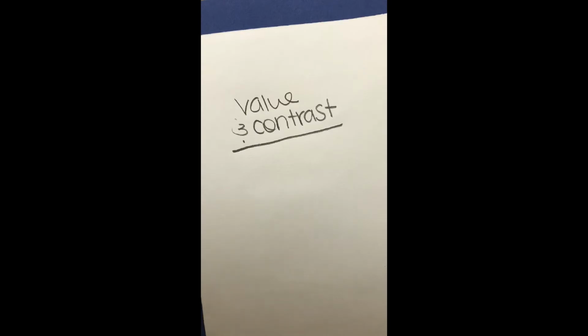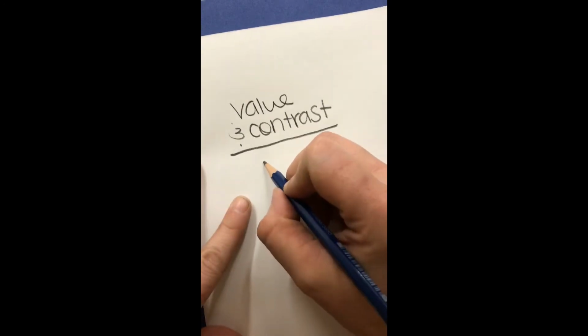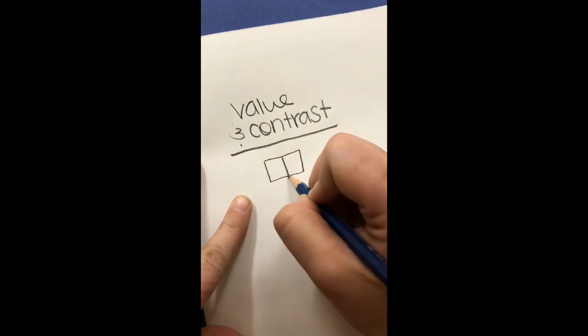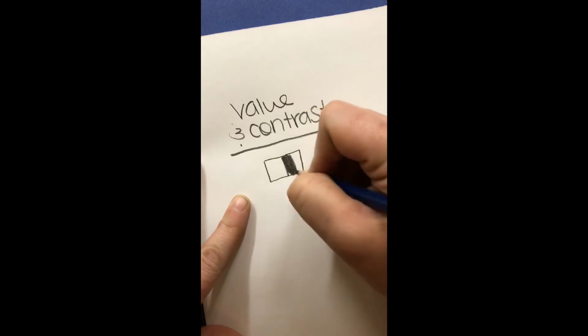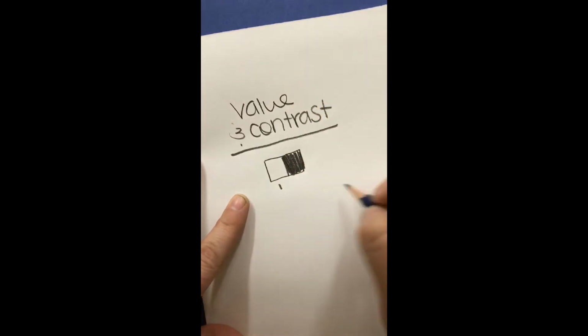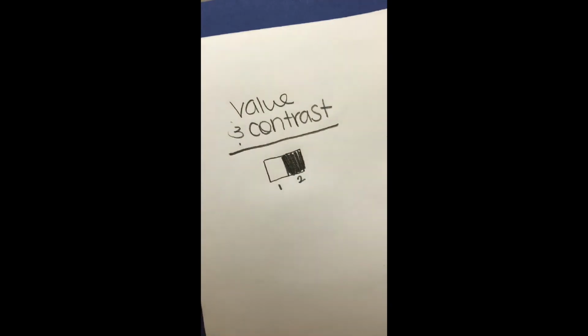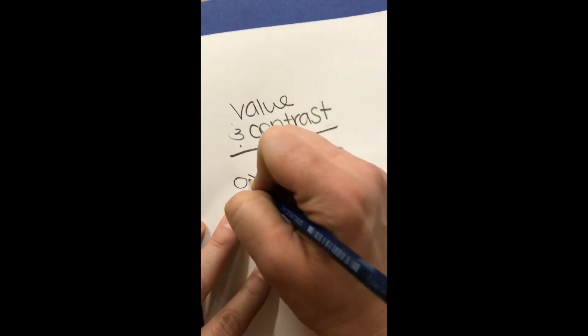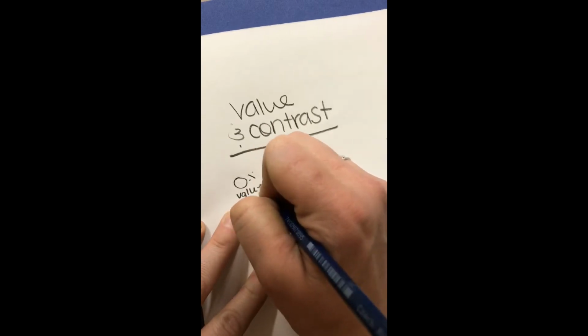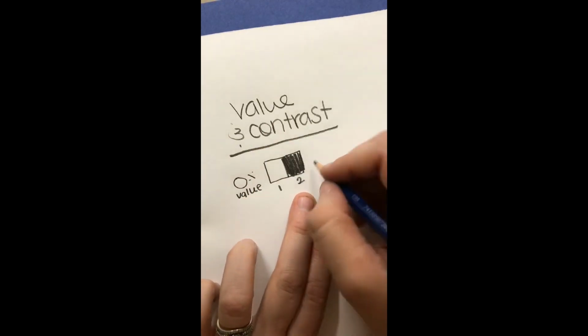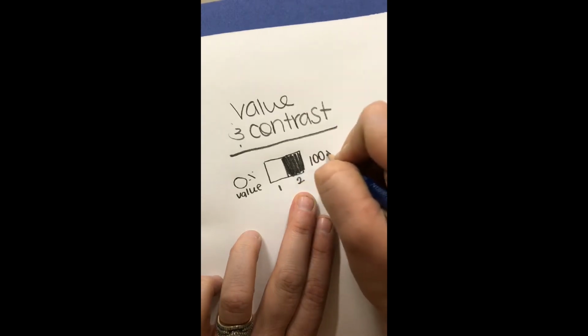So we're going to be talking a little bit about what a grayscale is, a stepping chart, okay? So in the case that I'm using this pencil, I'm going to already have two values. I'm going to have white, which is going to be my 1 value, and dark, which is going to be my 2 value. So if I'm talking about color, every color has value, okay? So white is always going to be our 0% value, and black or dark is going to be our 100% value.